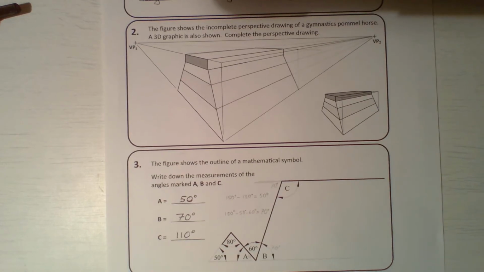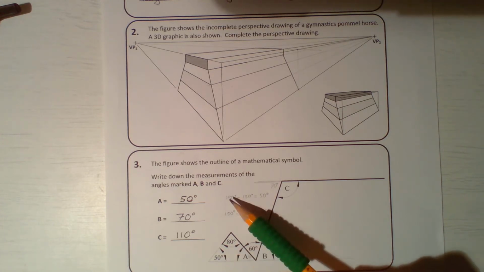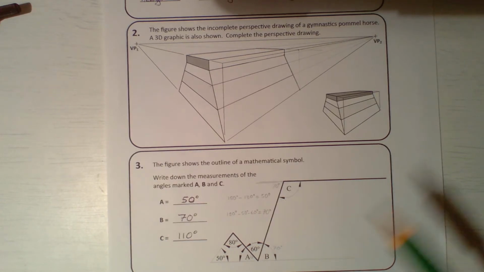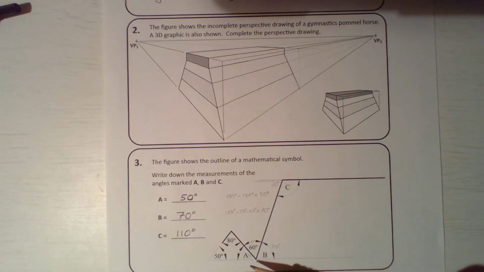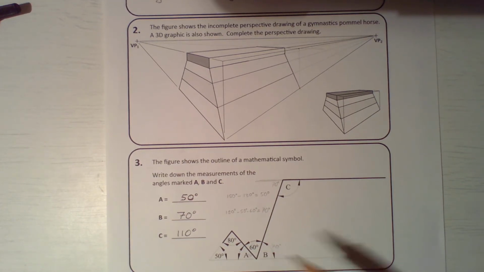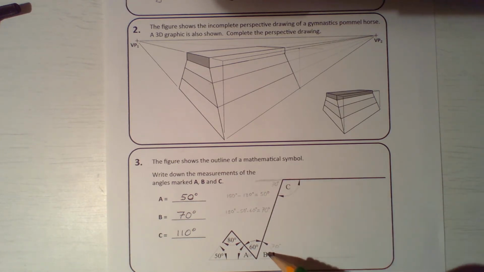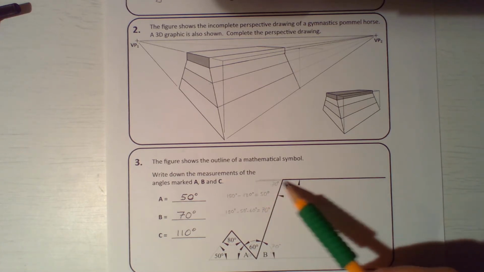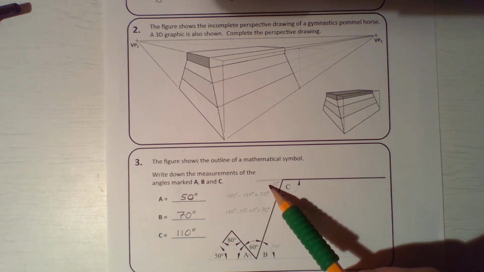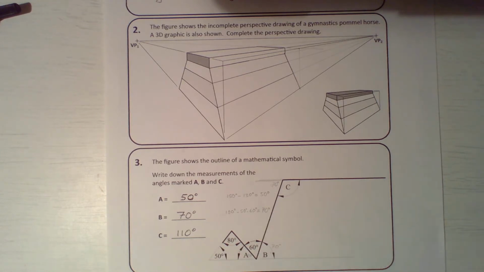Question 3, your calculations. I'm going to start off with 180 degrees in a triangle, so 50 and 80 gives me 130, so 180 minus 130 gives me 50, so A is 50. Okay, again 180 degrees in a straight line, so 50 plus 60 gives me 110. 180 minus 110 gives me 70. Okay, here we have our Z, so alternate angles will always be the same. So if this is 70 and this is 70, 180 degrees in a straight line, 180 minus 70 gives me 110.